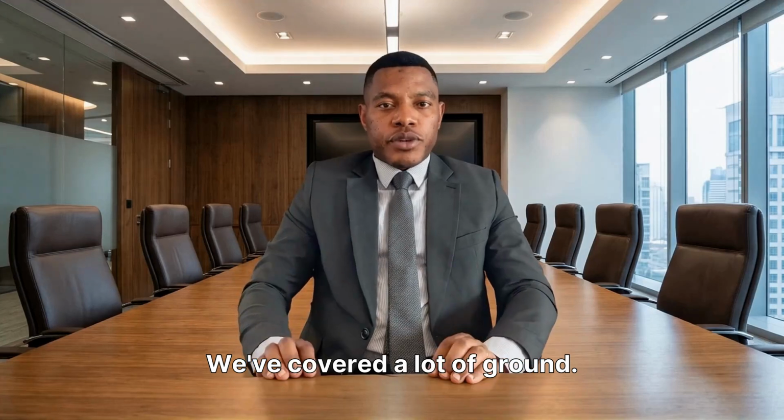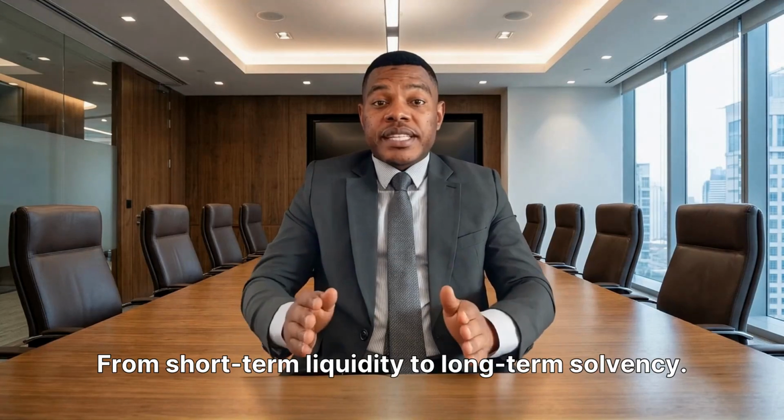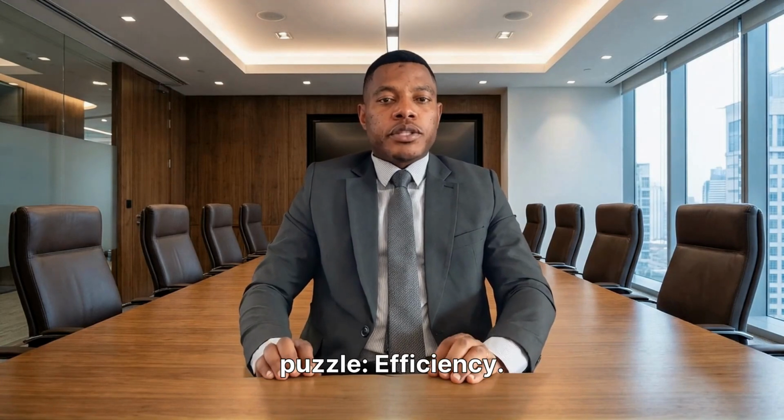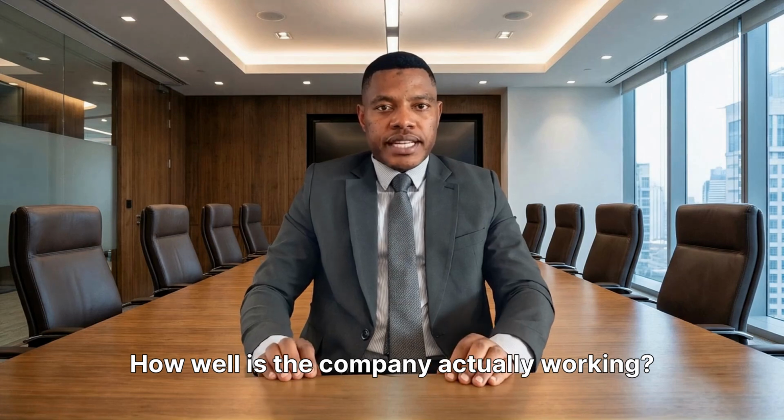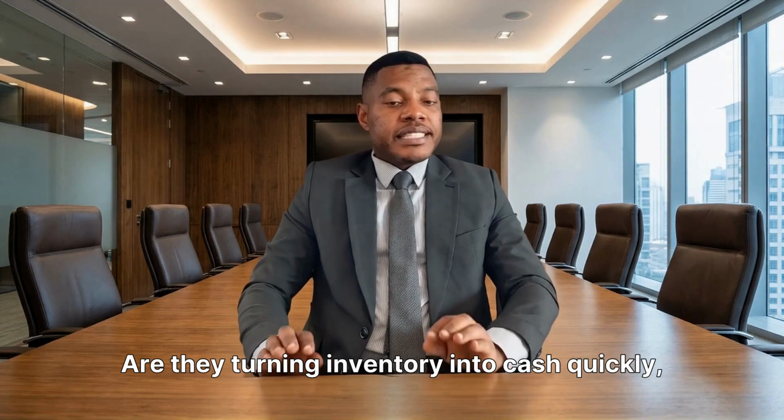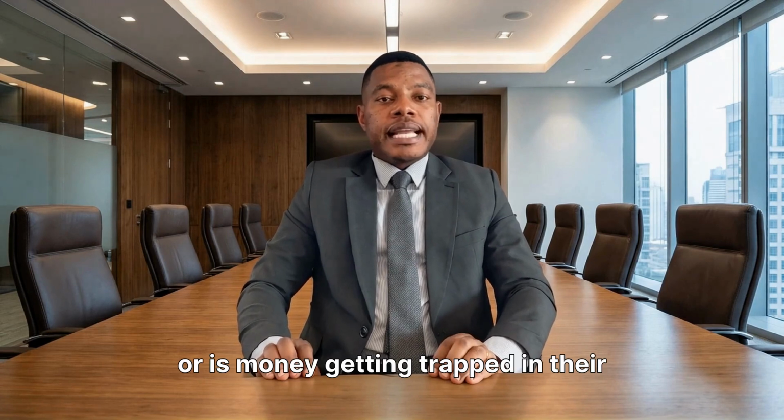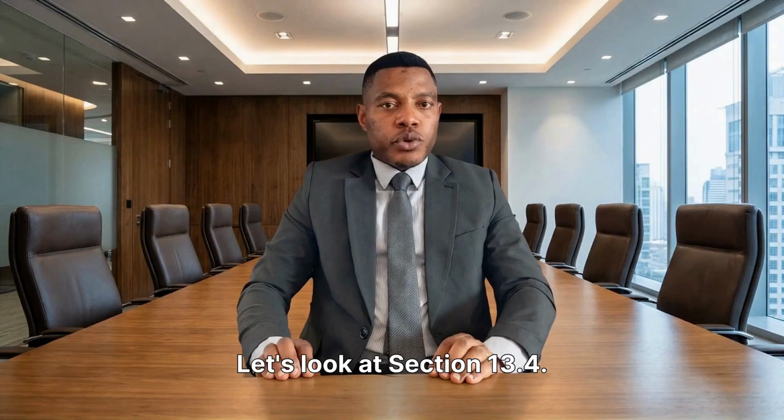We've covered a lot of ground, from short-term liquidity to long-term solvency. But there's one more piece to the puzzle: efficiency. How well is the company actually working? Are they turning inventory into cash quickly, or is money getting trapped in their operations? Let's look at section 13.4.